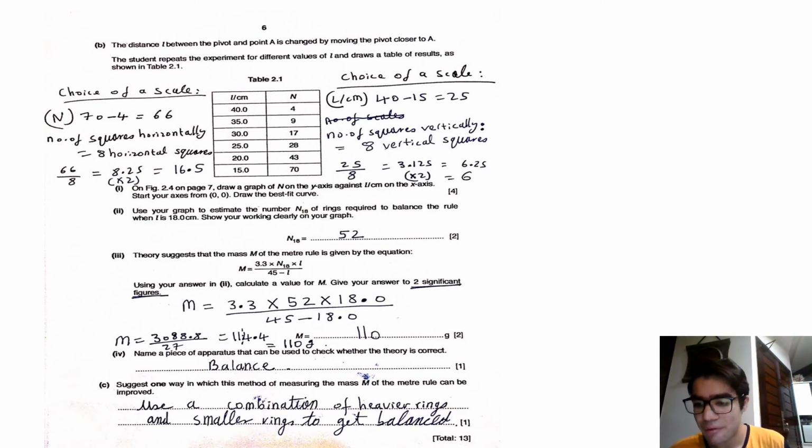there won't be any error in the mass of the rings. Like if you only have one type of ring, small rings which are 3 centimeters long, and let's imagine they have a diameter of 4 centimeters, and call this ring X. If you only use ring X, then it's not improving the accuracy of the experiment because we are not sure if the mass is actually correct or not. So to ensure a more accurate value and more reliable result, we could use a combination of heavy and small ones to get balance on either side.